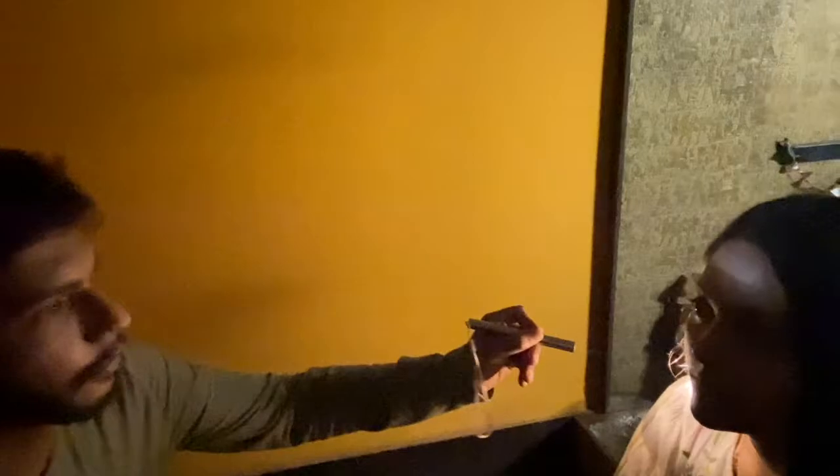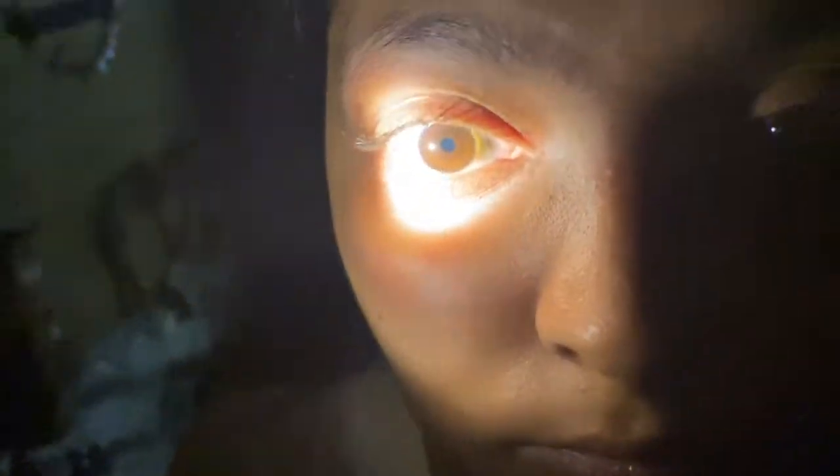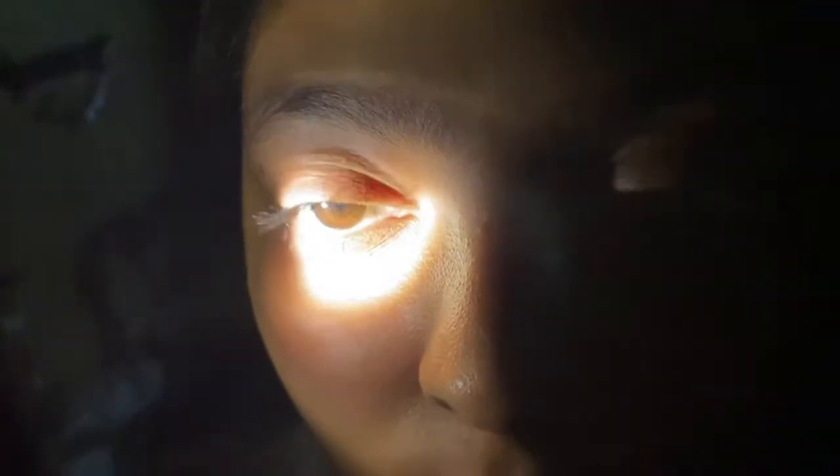Now to examine the light reaction. To test for the pupillary light reaction, I have to darken the room. Now I ask my patient to look to the wall. Now I perform a direct reaction and consensual reaction. The direct reaction is the pupillary constriction in the same eye. The consensual reaction is the pupillary constriction in the opposite eye.